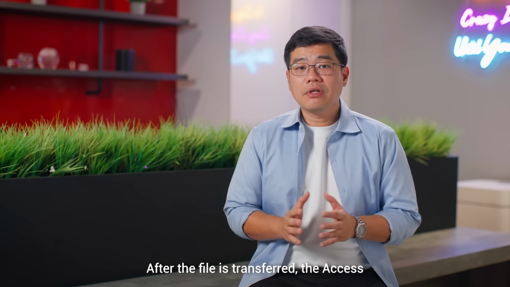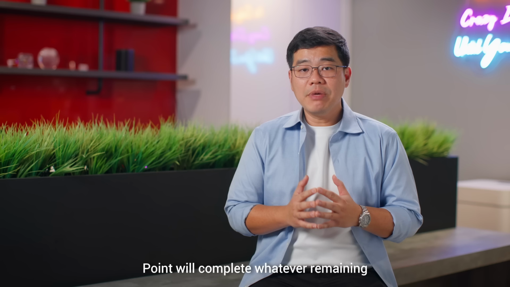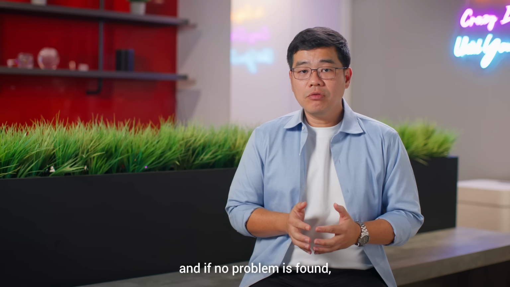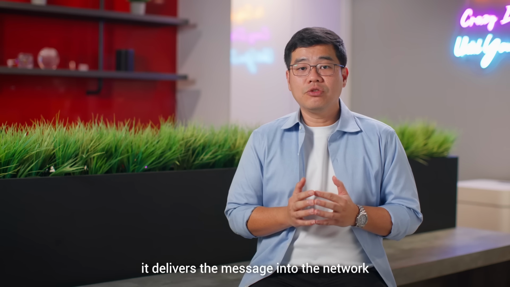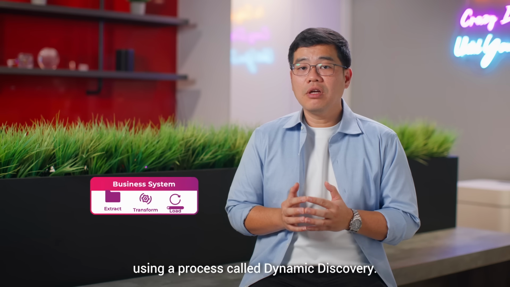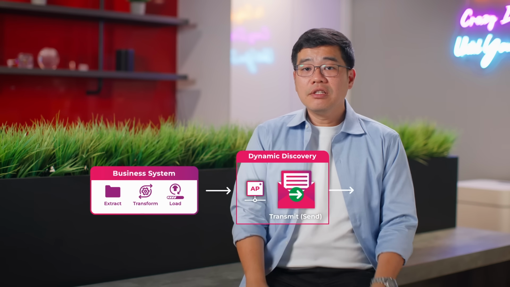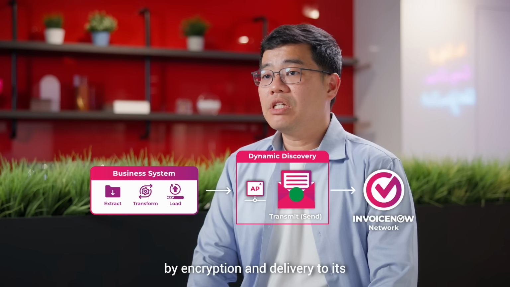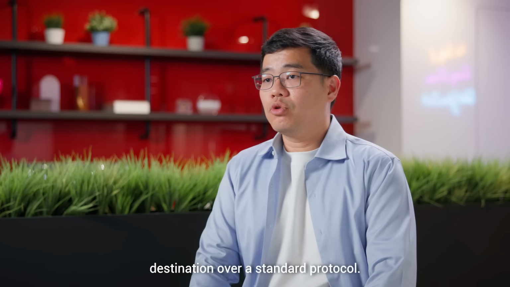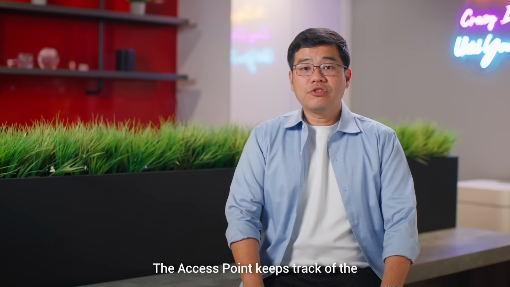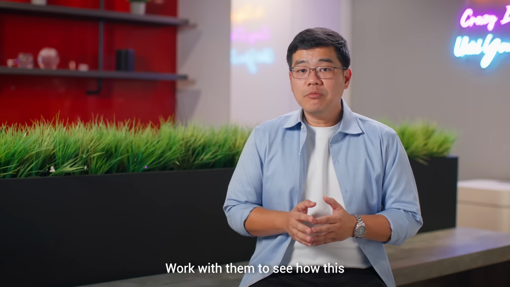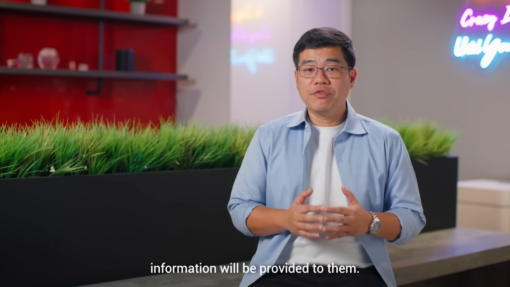After the file is transferred, the access point will complete whatever remaining data packaging there is, run the package against a validation function, and if no problem is found, it delivers the message into the network using a process called dynamic discovery. This involves directory lookups, followed by encryption and delivery to its destination over a standard protocol. The access point keeps track of the transmission and should report the delivery status to you. Work with them to see how this information will be provided to you.